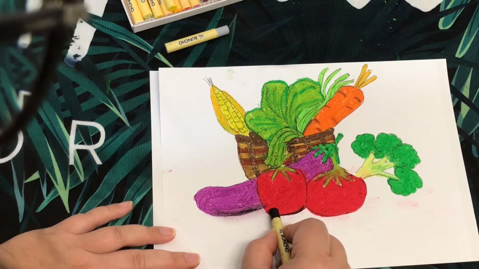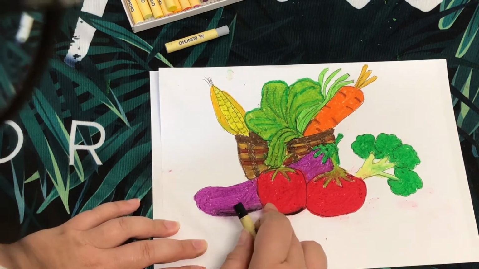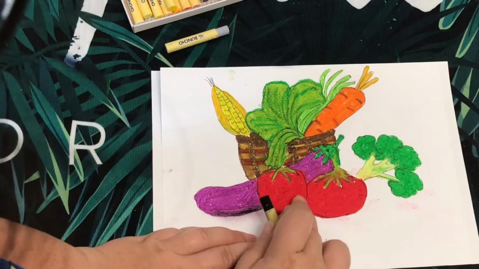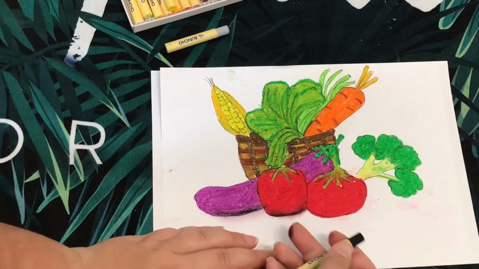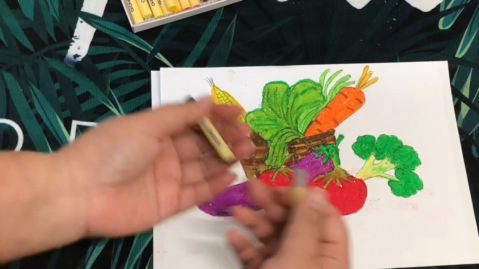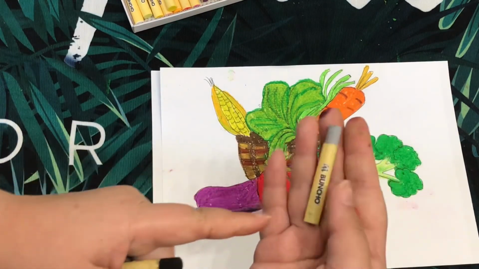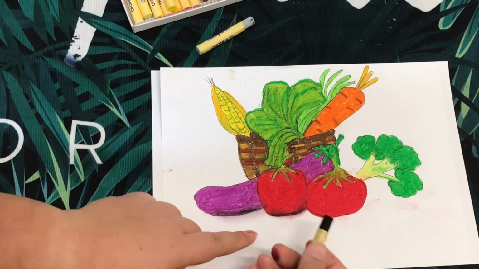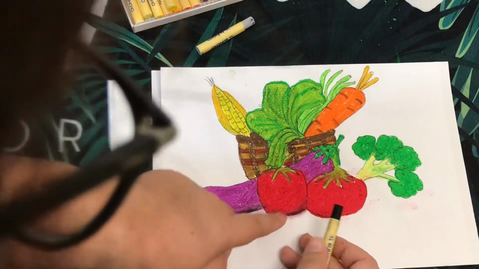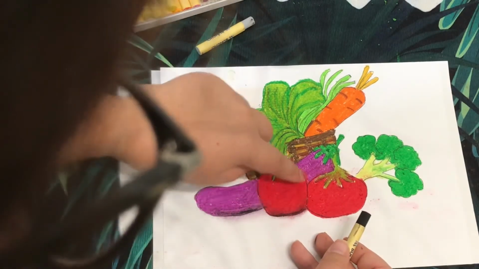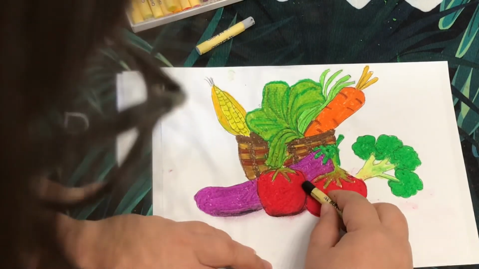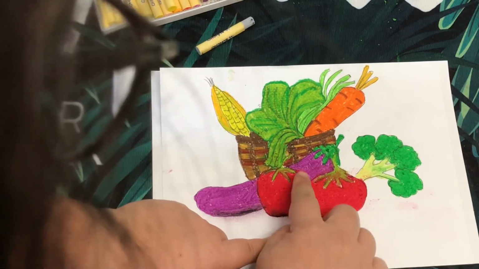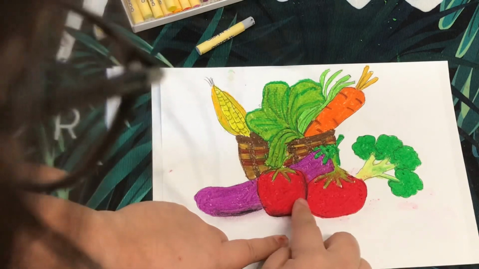Just do it very lightly. If you do not want to use black crayon, then you can try to use a darker gray, the one that is darker than this. I think this is very light. Okay, so I'm going to put a little bit of shadow over this side, so I'm going to drag it upward a little bit. Okay, so there you go.